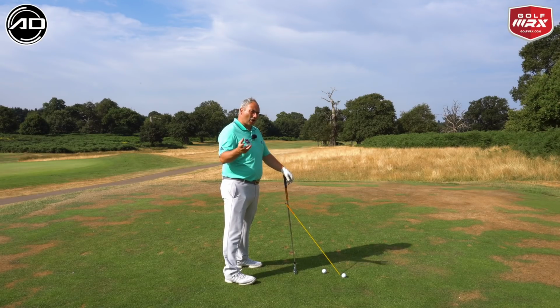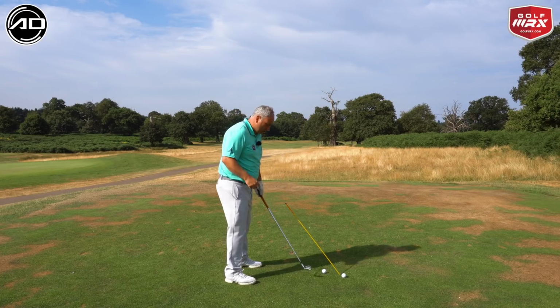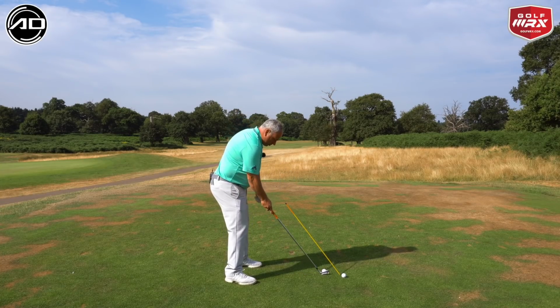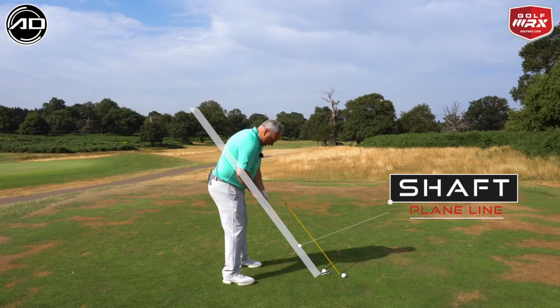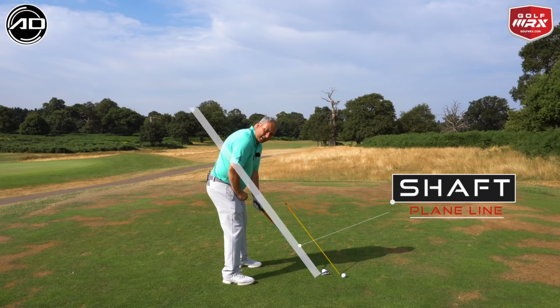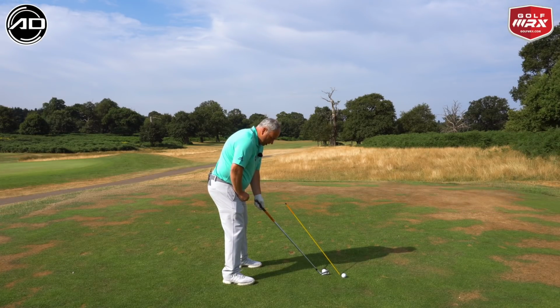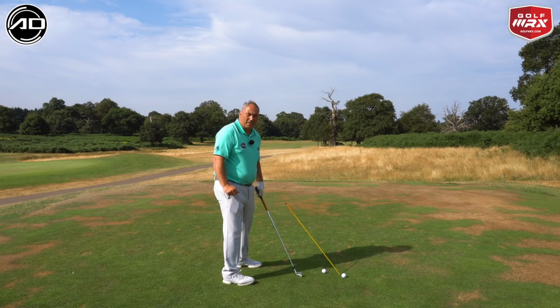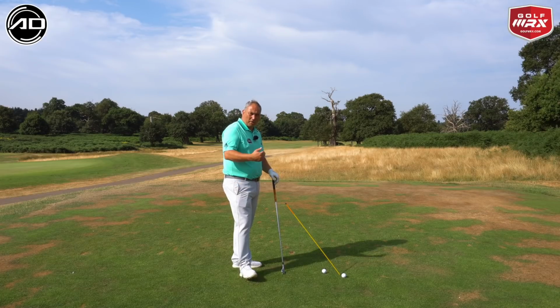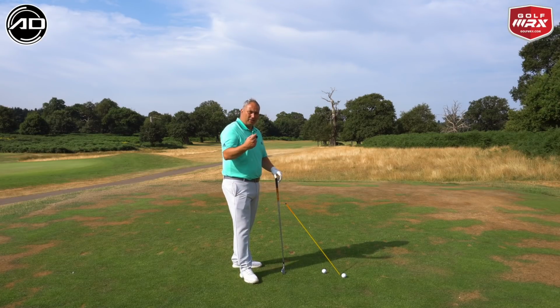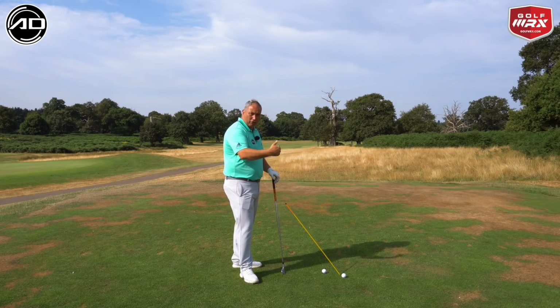In 20 years coaching full time, I've seen one player return under the original shaft plane. So the original shaft plane would be this line here. I've seen one player return under that line in 20 years of coaching. I've seen a few very good ball strikers return on that shaft line, but 99% of the players would be above, and the amount above you'll tend to see vary depending on the level of golfer.